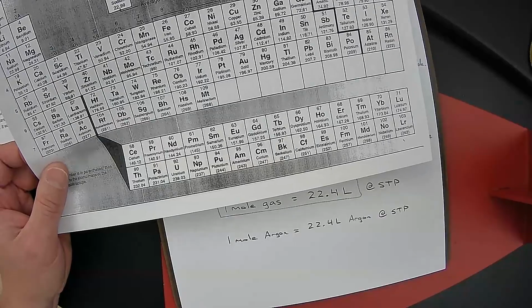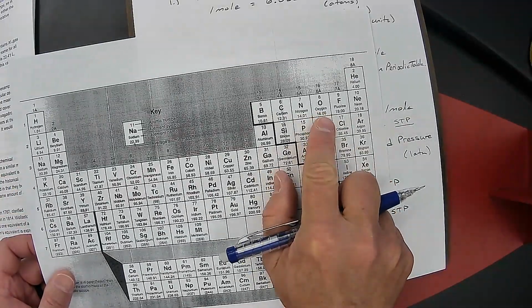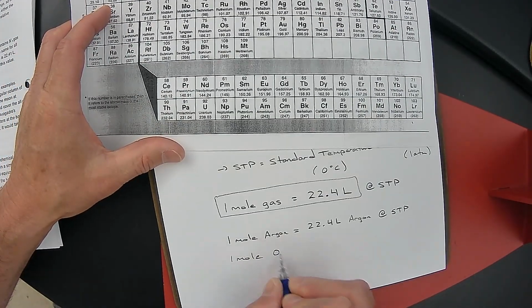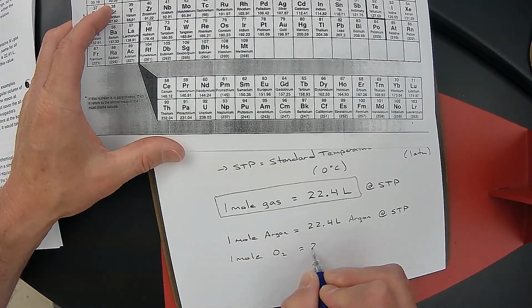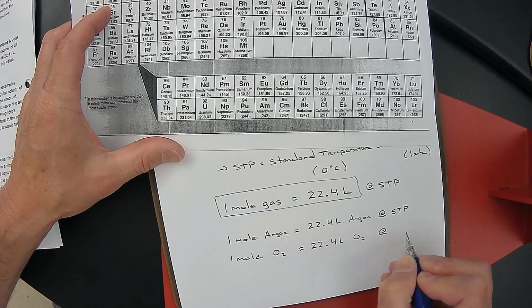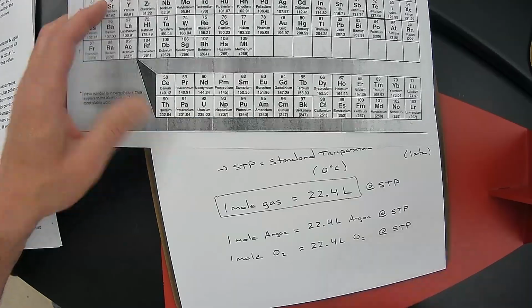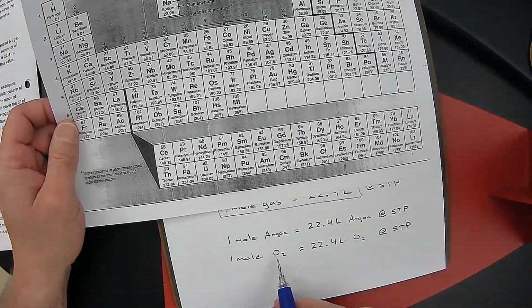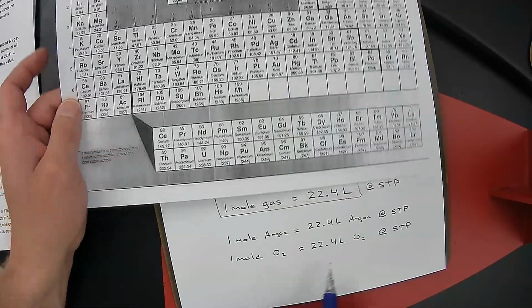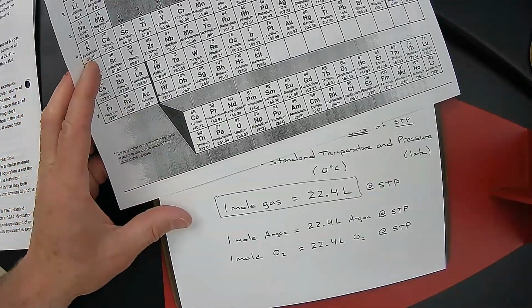What about if we were dealing with oxygen molecules? So 1 mole of O2 is equal to 22.4 liters of O2 at STP. As long as you are a gas, any gas, at STP, we know we're going to be at 22.4 liters.